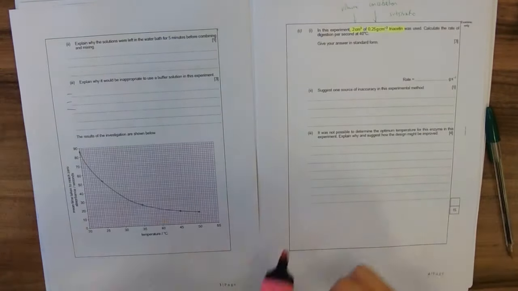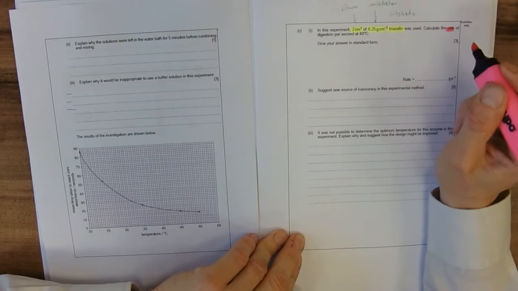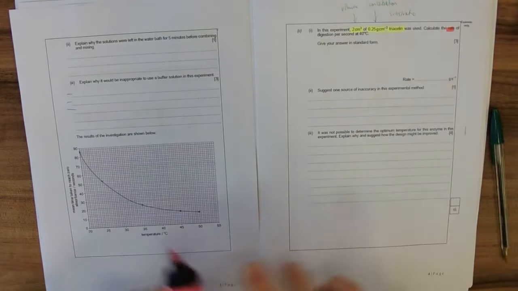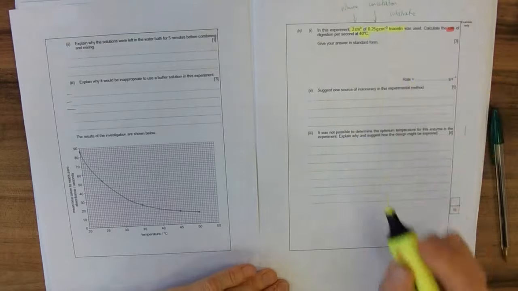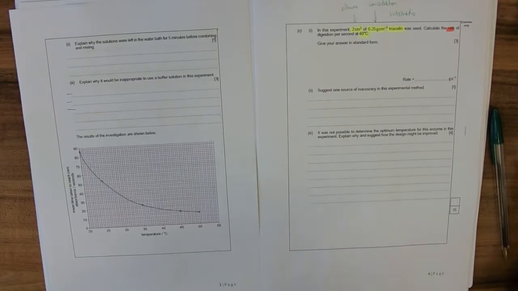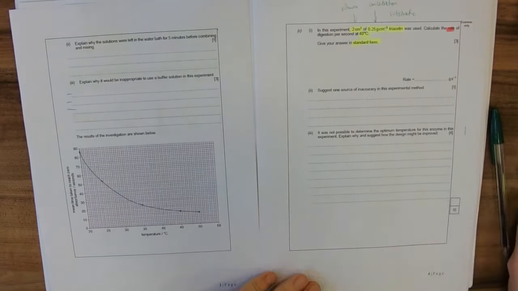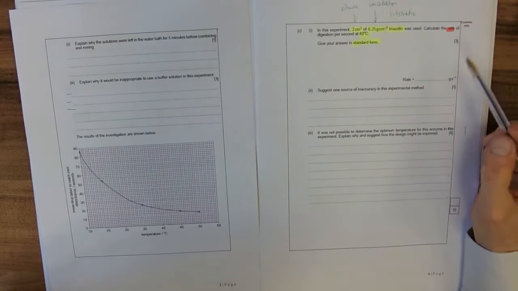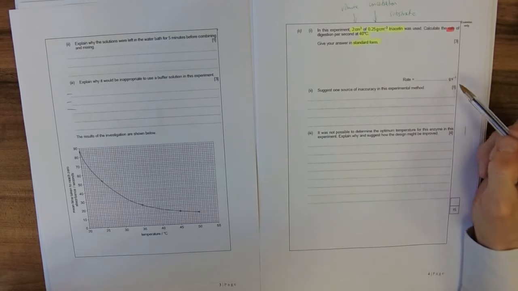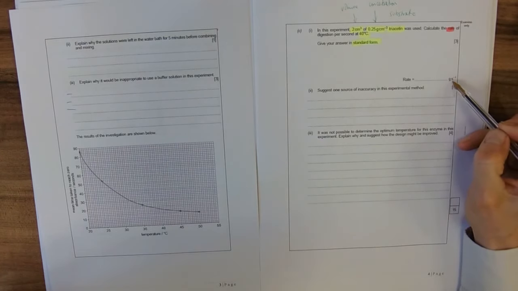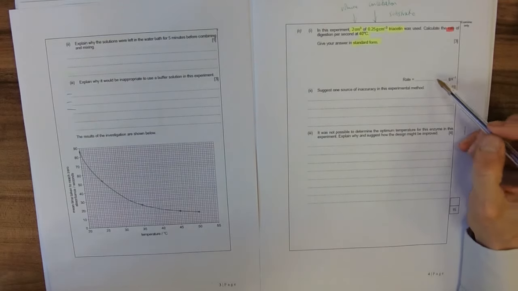And we are asked to calculate a rate, and that's the temperature. Okay. And we are going to remember to give this in standard form. So it's not easy, this, and we need grams per second. So there's 2 things here. Rate is something per unit time.